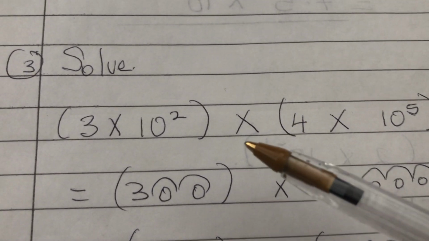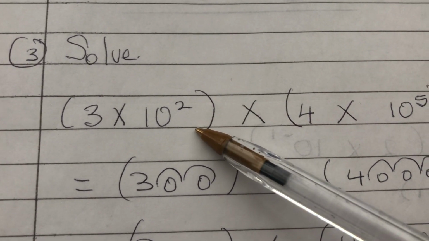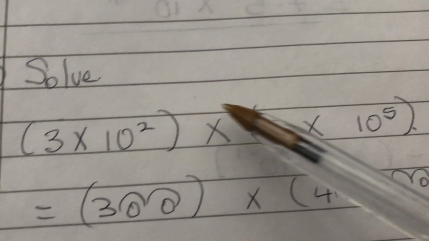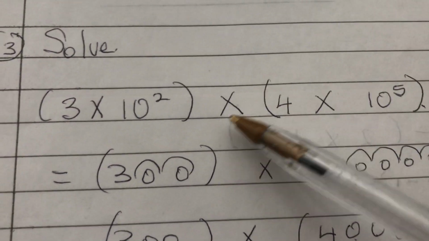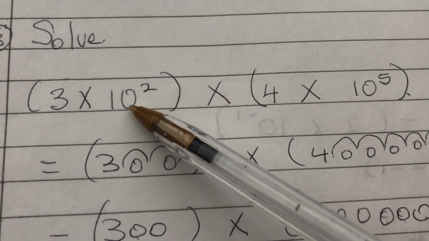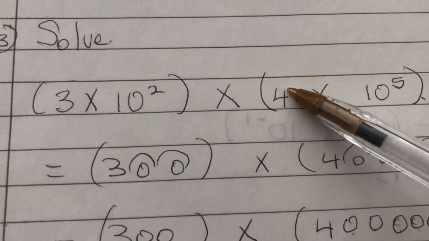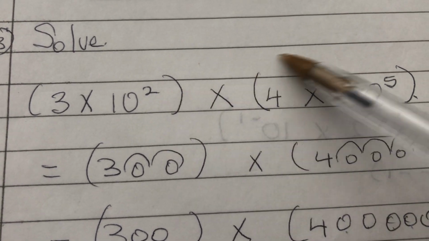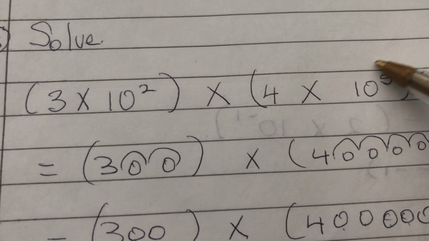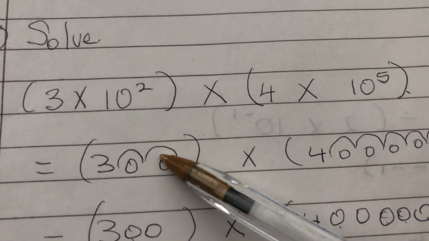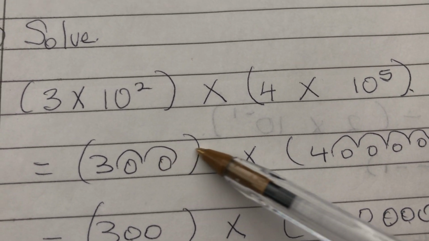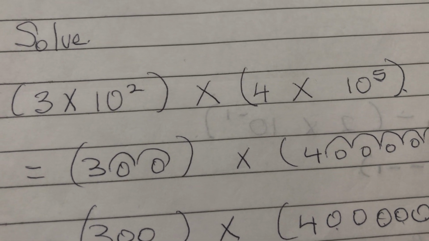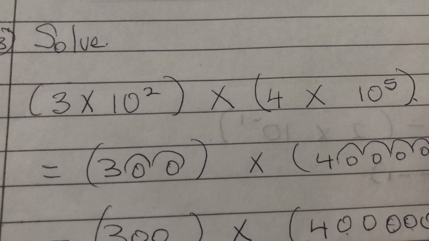Another one under this section: solve this number times. Okay, so we've done the division. Now if you're timesing, you multiply the numbers and you add the powers. Or you can also just change them into ordinary numbers and multiply.